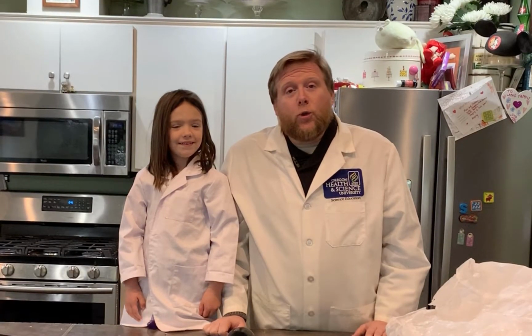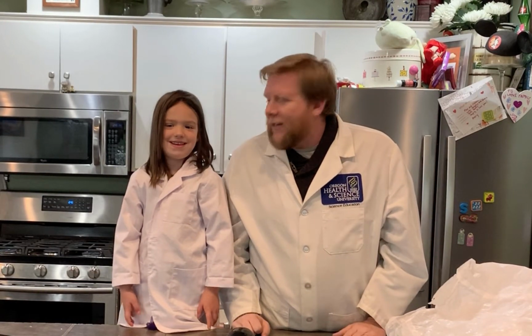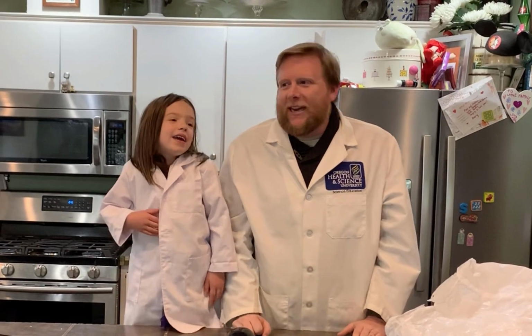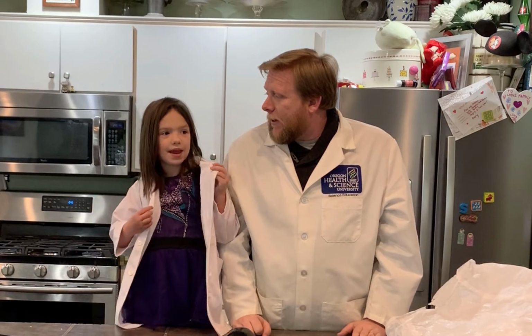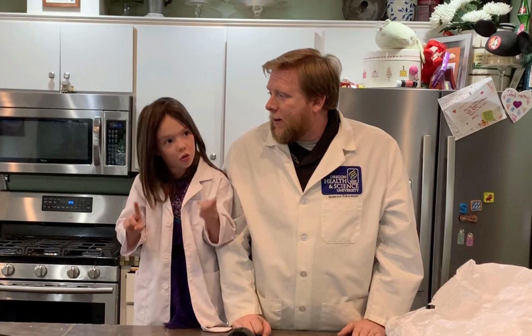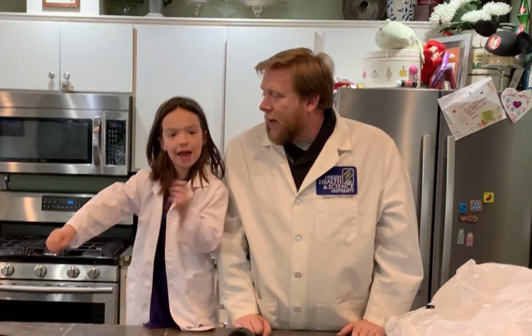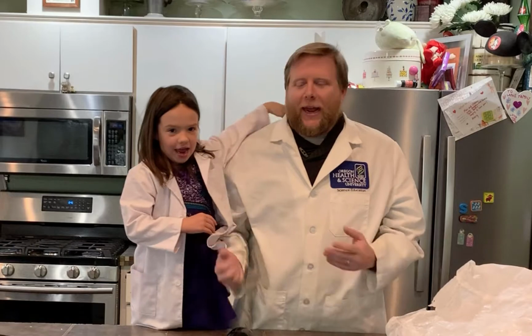Hi, welcome to the lab. What do we call this room actually? The kitchen. It's the kitchen, but we're going to call it the lab for this experiment today. My dad can't go to work because of the coronavirus. You're right. So instead, we're doing science in our house, aren't we? Yeah. It's pretty awesome. With my best dad. Ah, thanks, Avery.